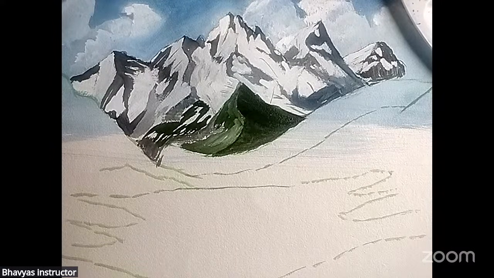In green, dark and light, use what color mix up? Okay. For darker green, you take light green and mix it with black. Okay. To get a lighter version of green, mix it with white. Okay.